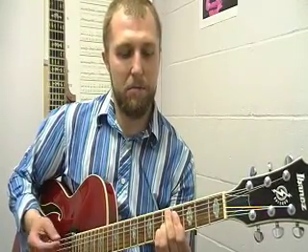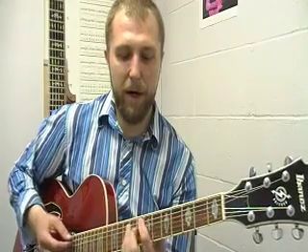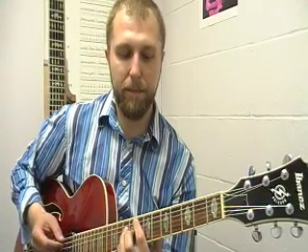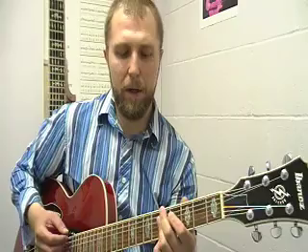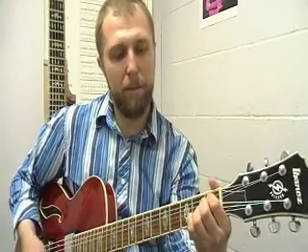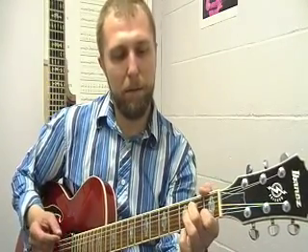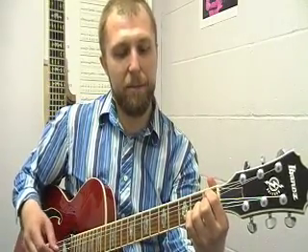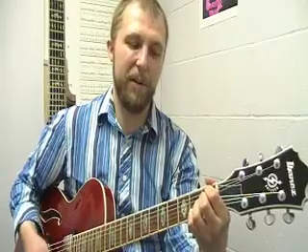Just to give you a couple contexts for it. So right there I did a flat 6 in the key of A minor, to a 5 and then a 1. Instead of the 5, which in that case I used an E7 sharp 9, it could have been whatever sort of E7 altered chord, I'm using this B flat, and I'm still using that same voicing.